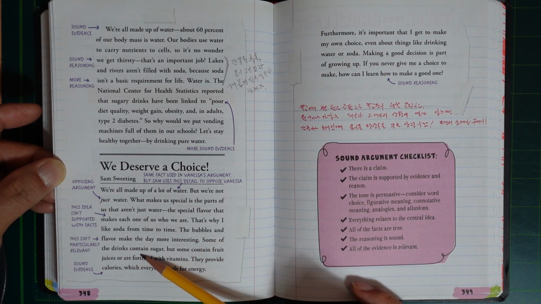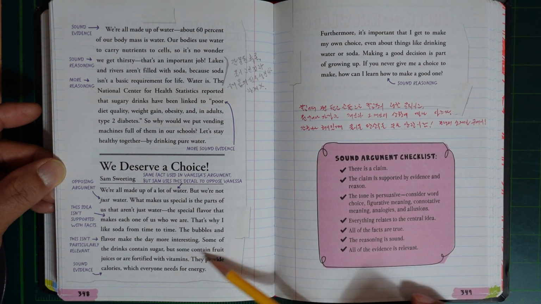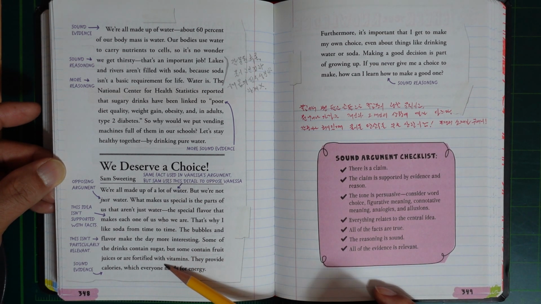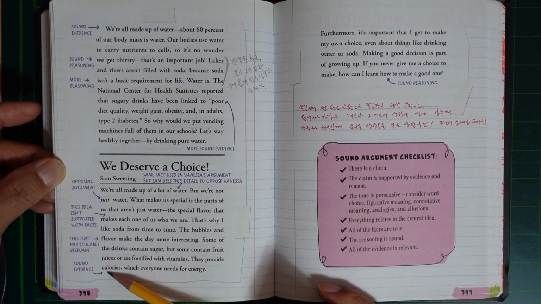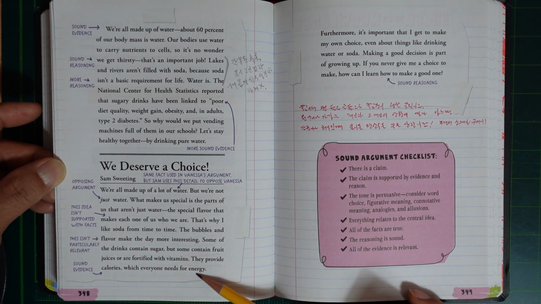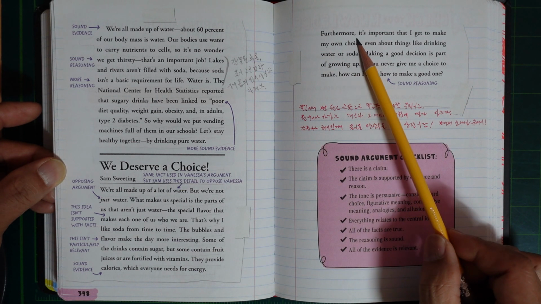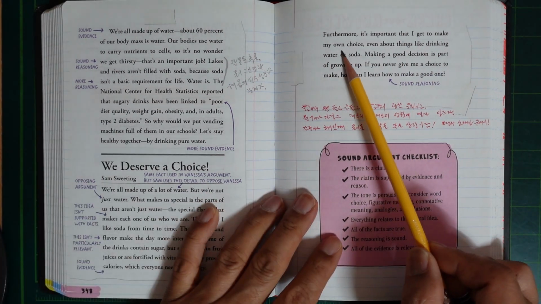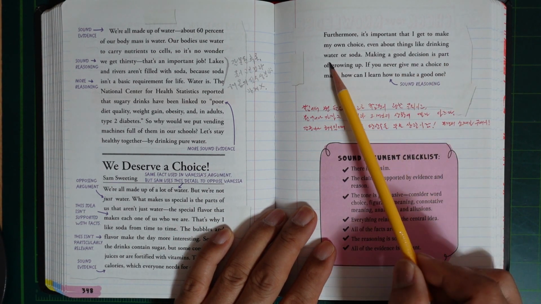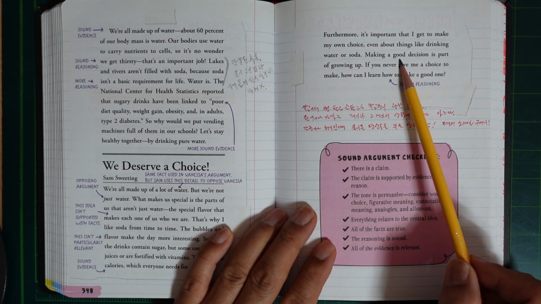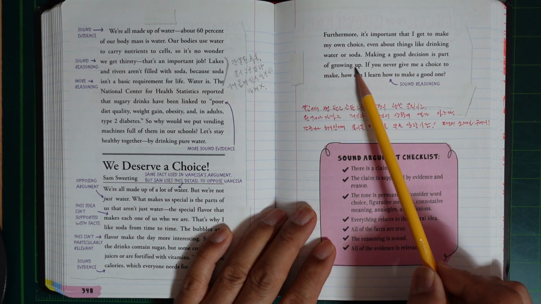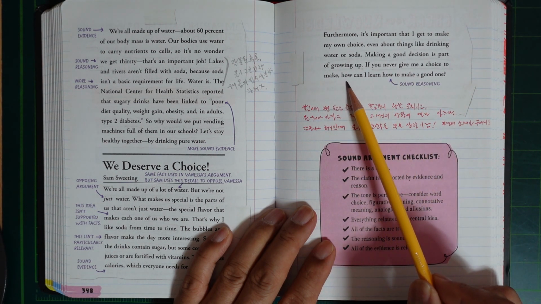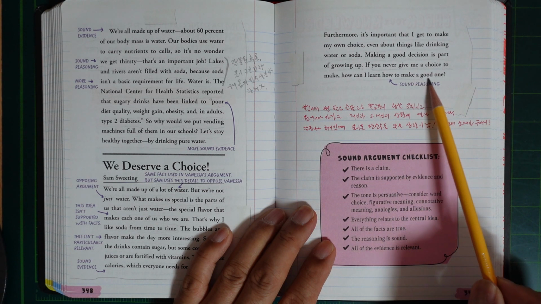Some of the drinks contain sugar, but some contain fruit juice or are fortified with vitamins. They provide calories, which everyone needs for energy. Furthermore, it's important that I get to make my own choice, even about things like drinking water or soda. Making a good decision is a part of growing up. If you never give me a choice to make, how can I learn how to make a good one?